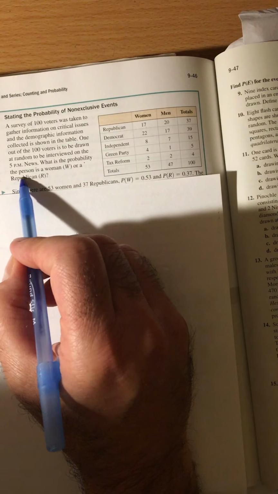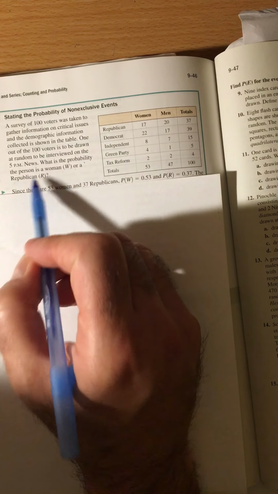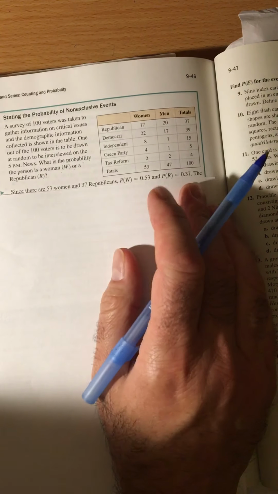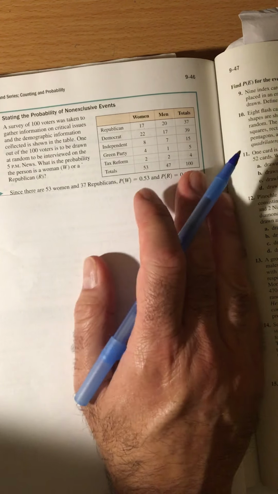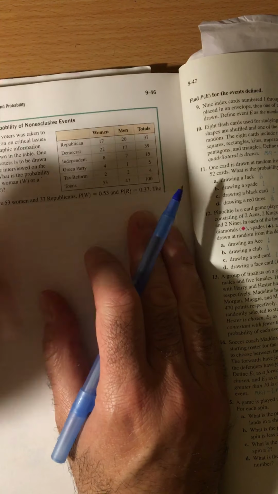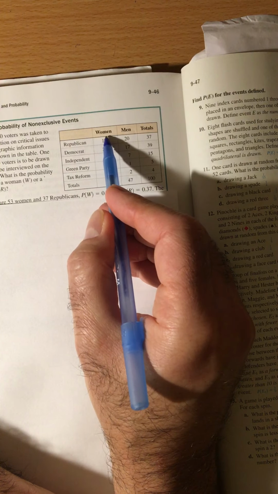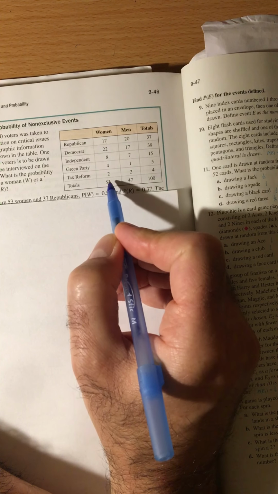What's the probability that the person is a woman or a Republican? So what's the probability? Now we have 100 people, right? So what's the probability of a person being a woman? You have 53 women out of 100.